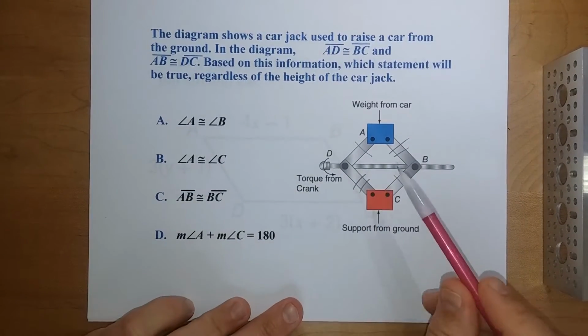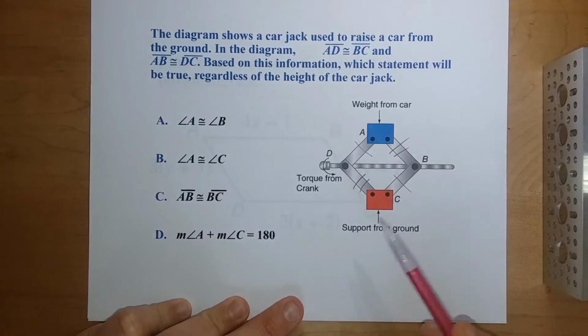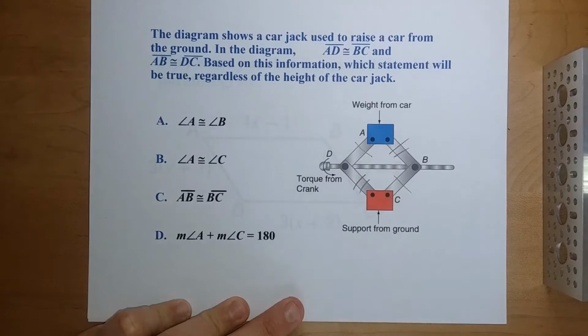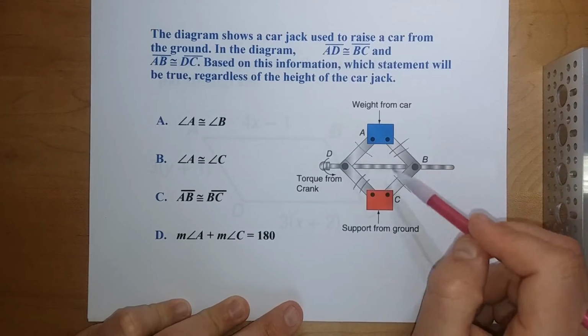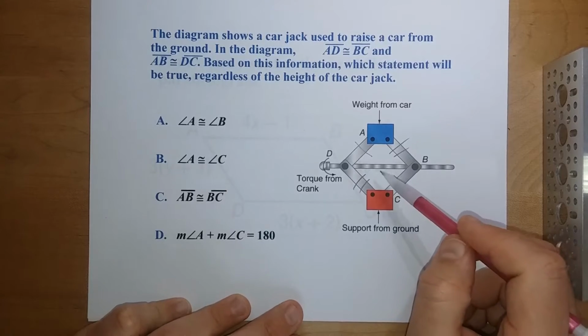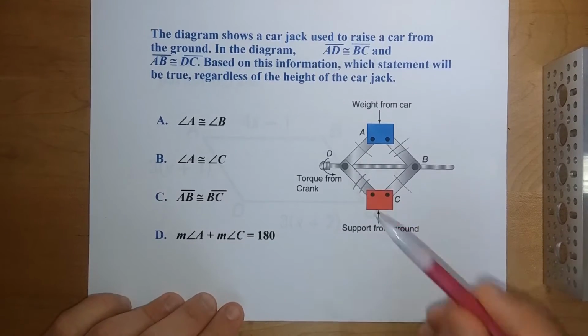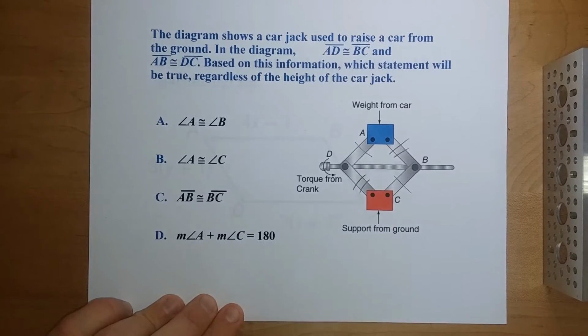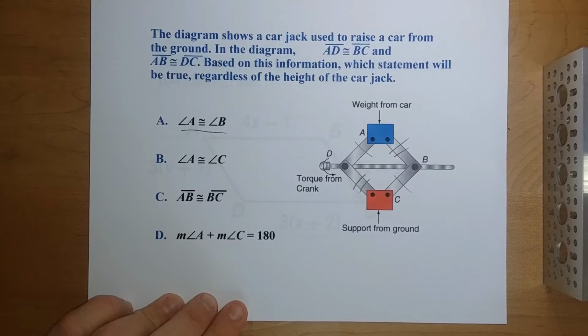Based on this information, which statement will be true regardless of the height of the jack? Now you can picture, if we turn this crank at D, the car can go up and come down. So these angles are going to change. But what won't change, or what will always be true, regardless of that height?